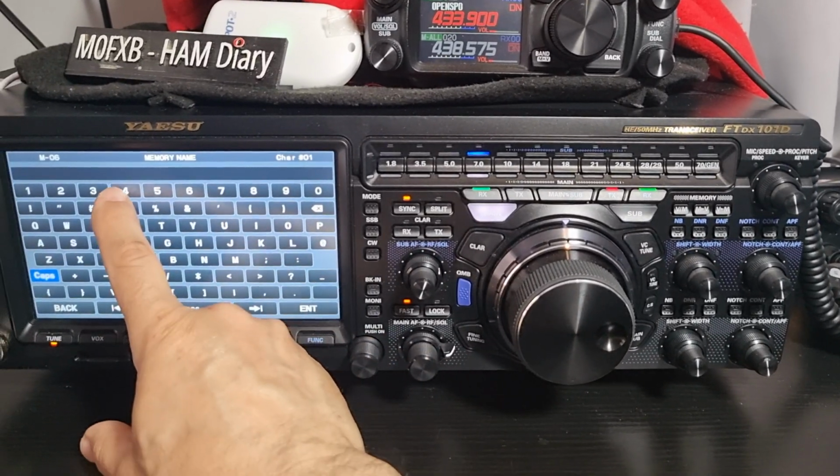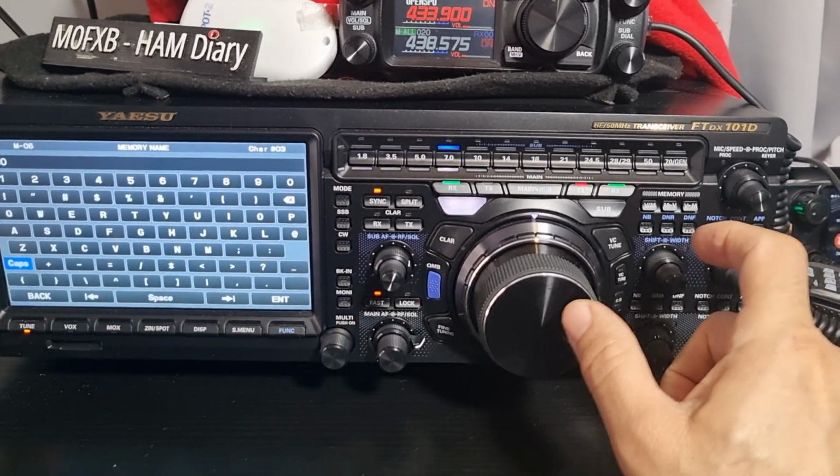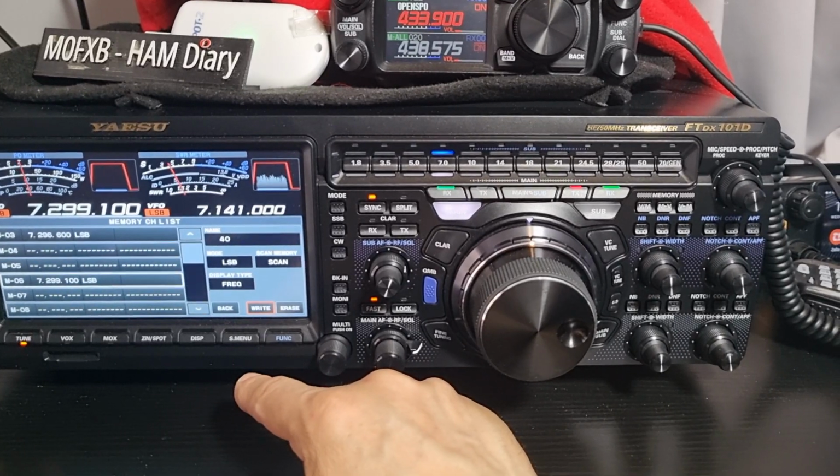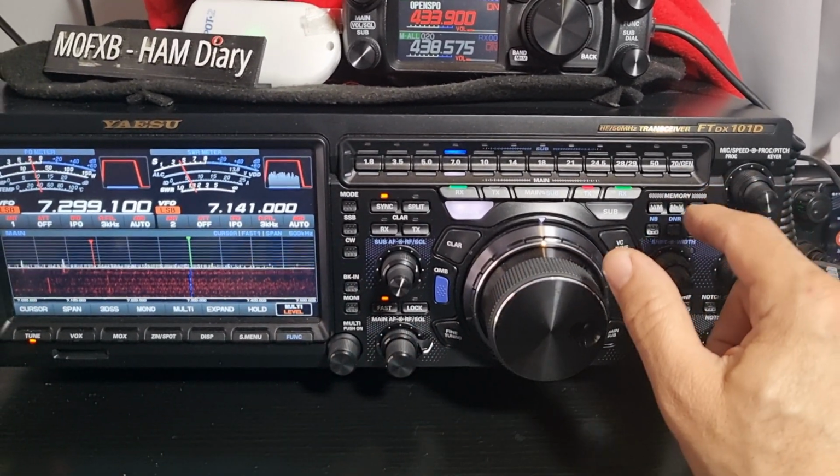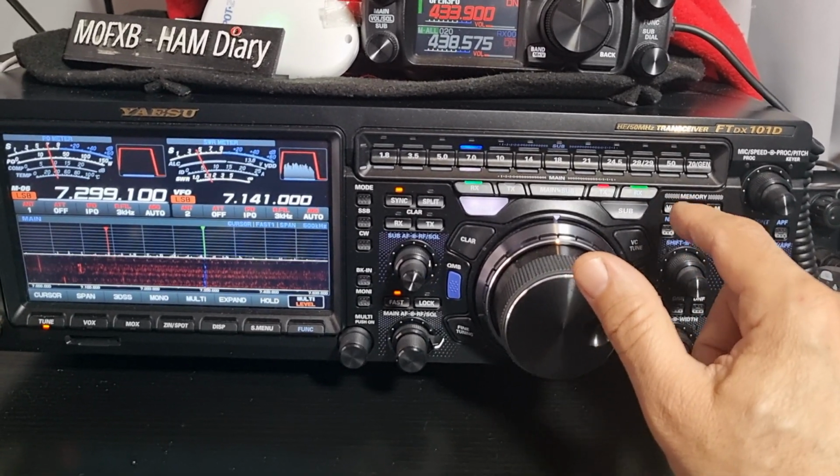Put the name in, we just put 40. Enter, and we've named it as well. We'll hit right, hit function, and we go back into VFO mode on memory mode here.